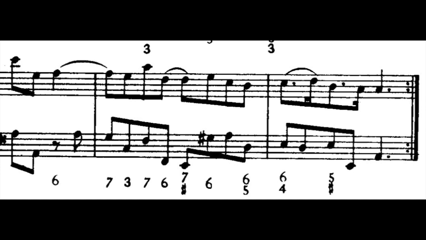By Handel. In this case, the trill is shorter.